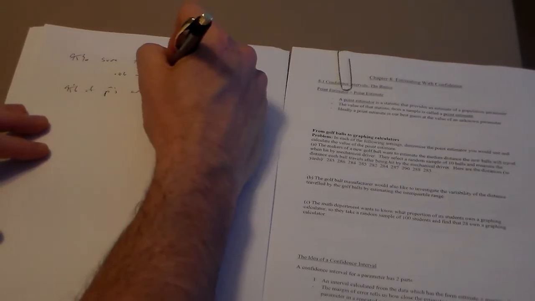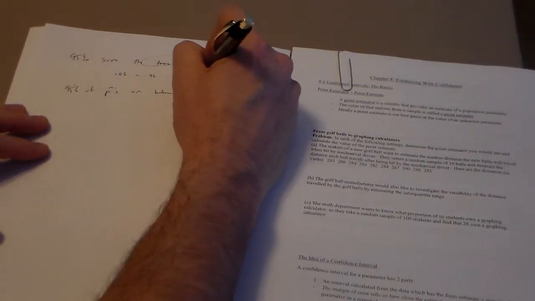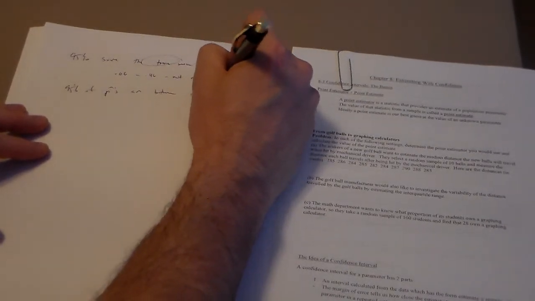We're saying 95% of the intervals. 95% of my intervals are going to catch that true P. Confidence lies in the intervals. This is also not correct: 95% of p hats are between 0.06 and 0.46.